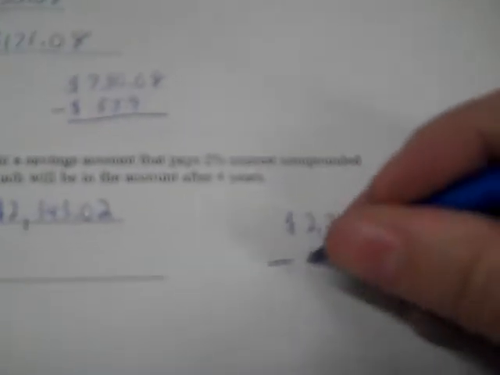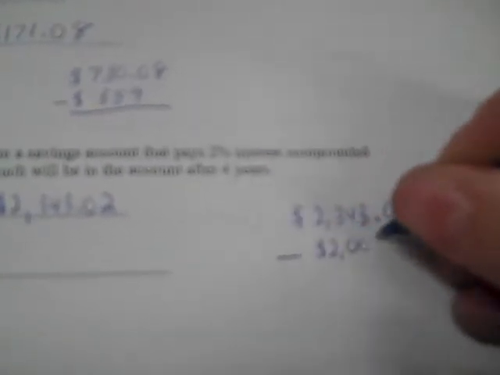Now to find the new interest, this is my new balance. So I take that over here and I subtract how much I started with, the principal. That's 2,000. So 2,343.32 minus 2,000 gives me $343.32.